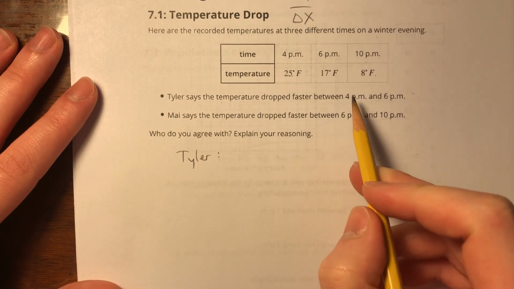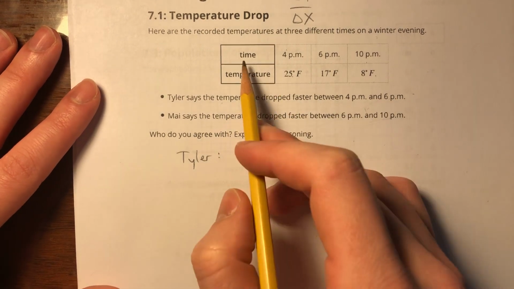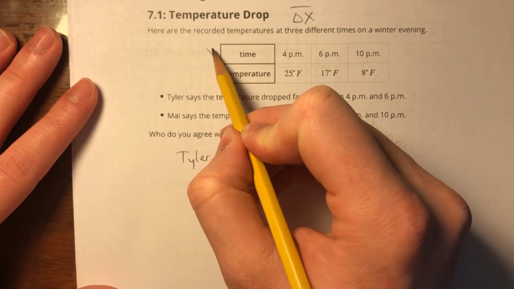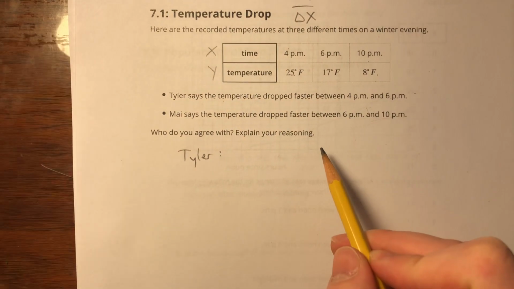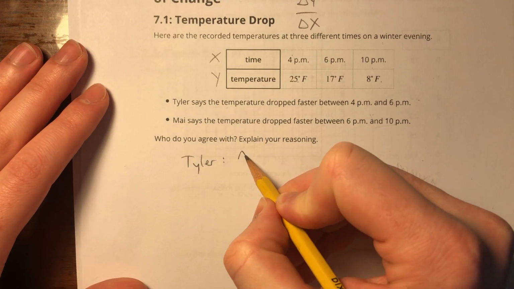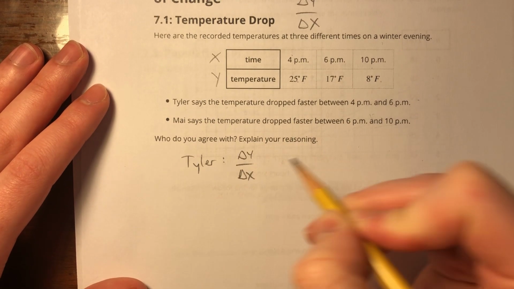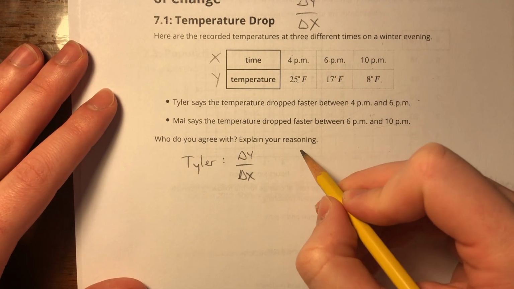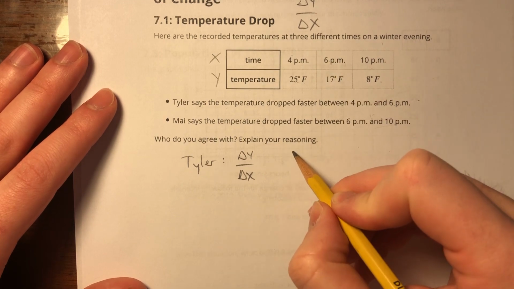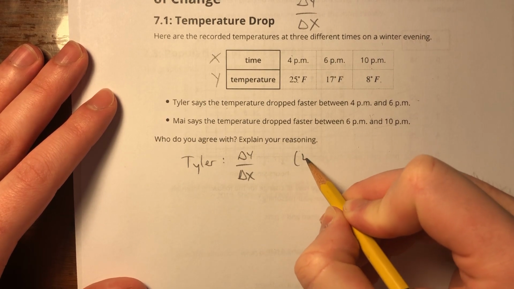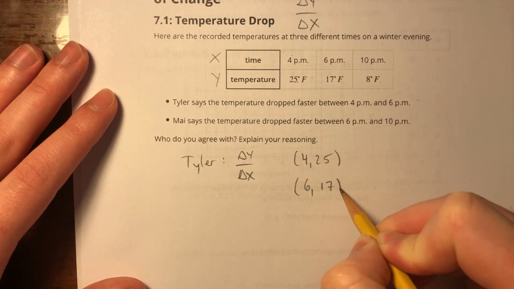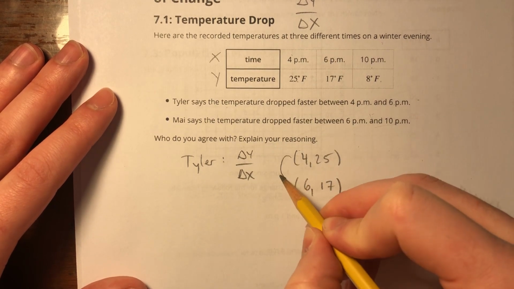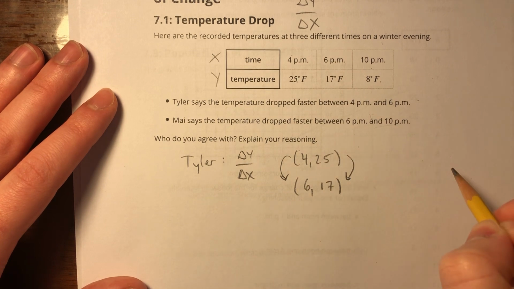So Tyler says between 4 p.m. and 6 p.m. So time, we know, is always our independent variable, or x, and in this case our dependent variable will be temperature. So if I want to find delta y over delta x, I want to stack my coordinates. So in this case it would be 4, 25, and then 6, 17. And I want to see what my change in y and my change in x are.